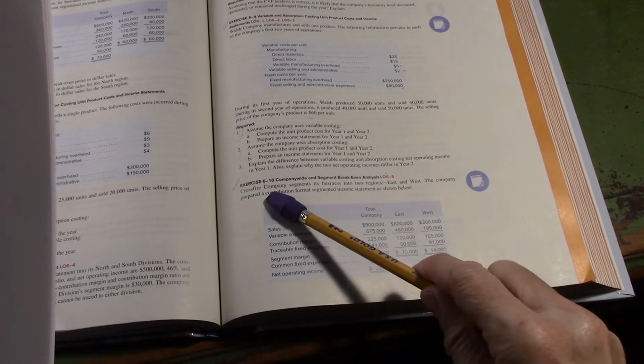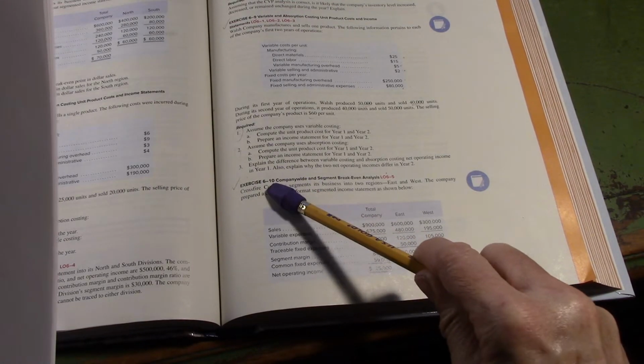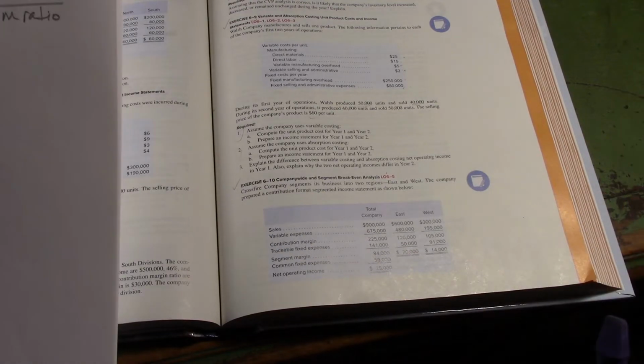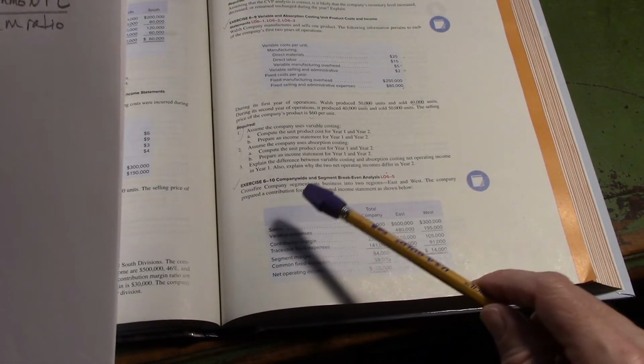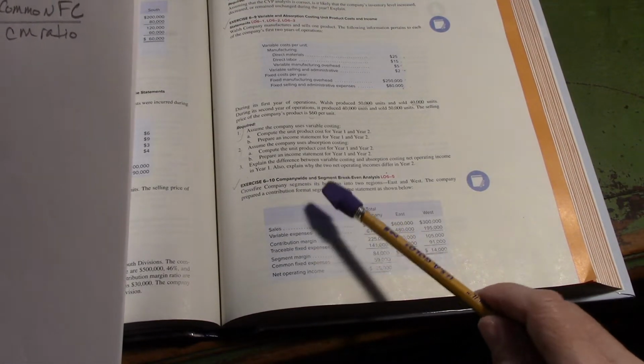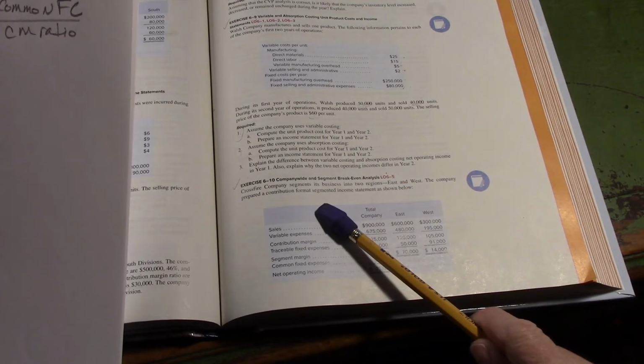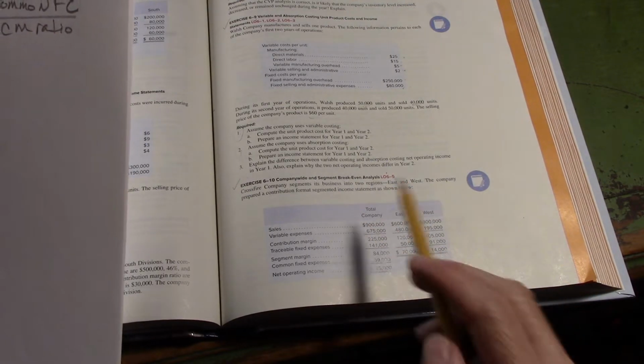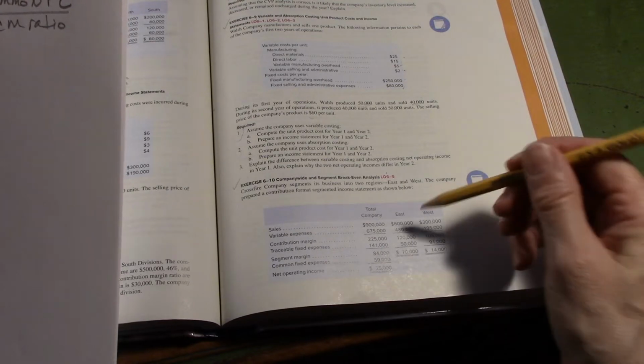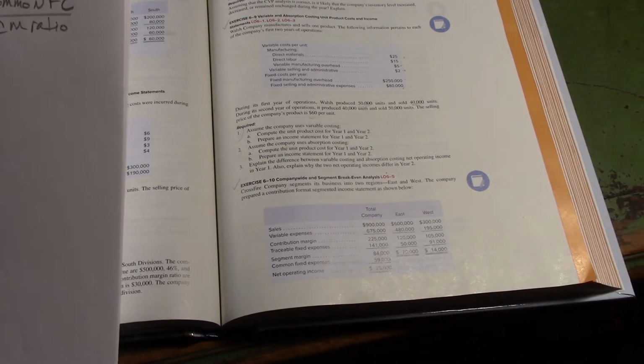Hi, we're back to do exercise 6-10, still from page 281. This will be like the second homework problem in your homework for week 2. All right, so we have a company that has two segments, East and West, and they give us some information.